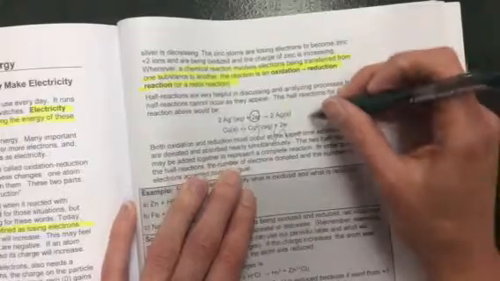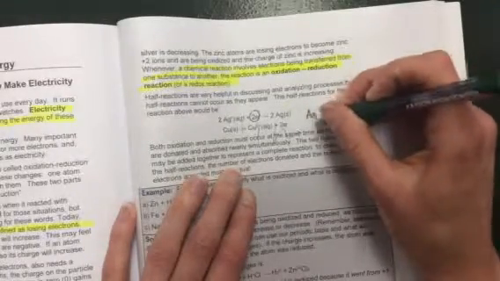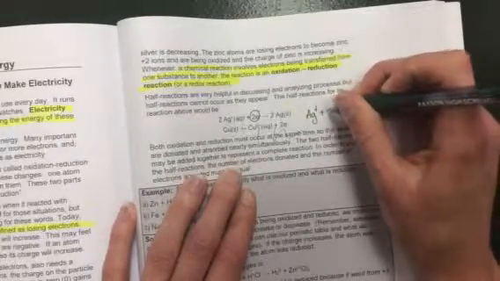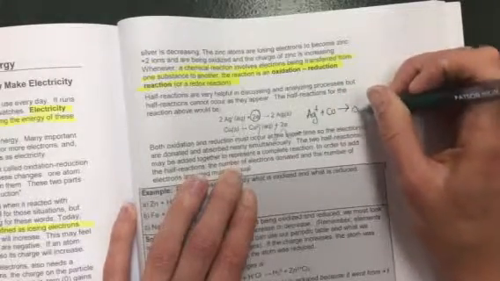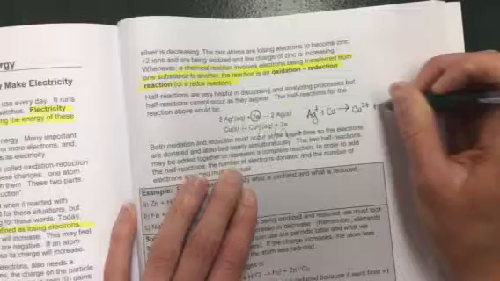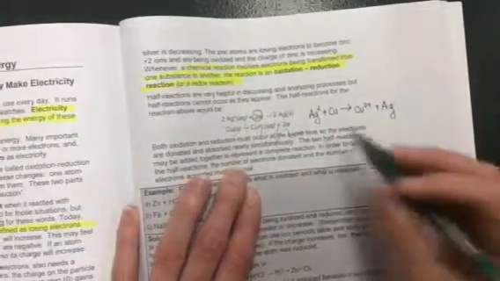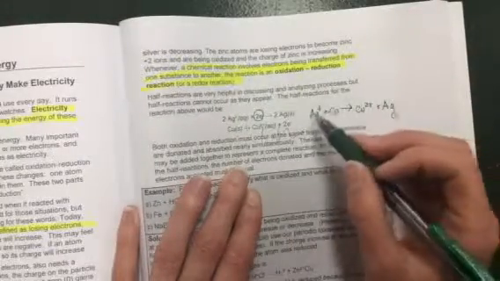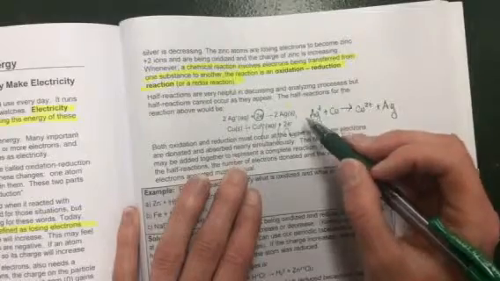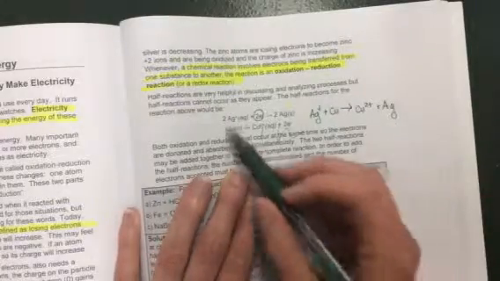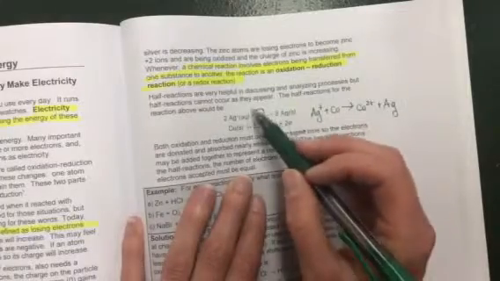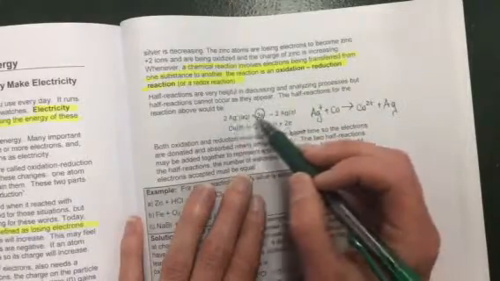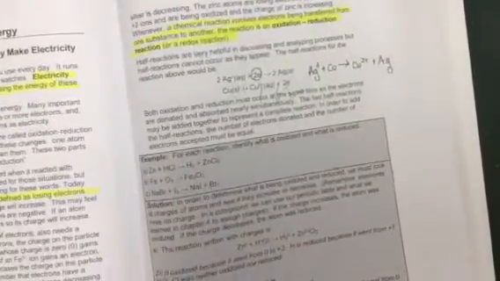Okay, so those are the two halves. If I were to put those together, I would write something like this. Ag+ plus Cu goes to Cu2+ plus Ag. Okay, that is the whole oxidation reduction reaction. So silver is reduced, copper is oxidized, and here they've just split it up. So if you see something like this on a quiz, you'll know if the electrons are on the left, it's being reduced. If they're on the right, it's being oxidized.